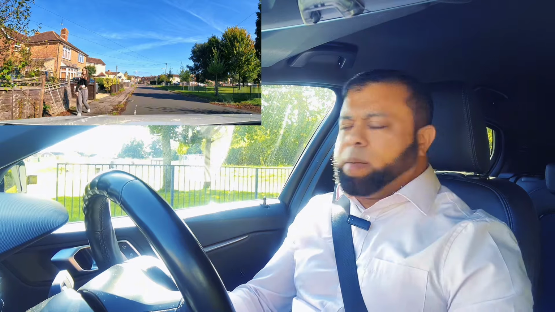Okay, so let's go and do some driving and let's see. I'm going to try to help you so that you can see what I'm doing and what you should be doing when you're doing the training by yourself. So I need to move off from here. So what am I going to do? I need to look around, look at the blind spot. I need to signal right because there's somebody there. Blind spot again, and then I'm going to move.